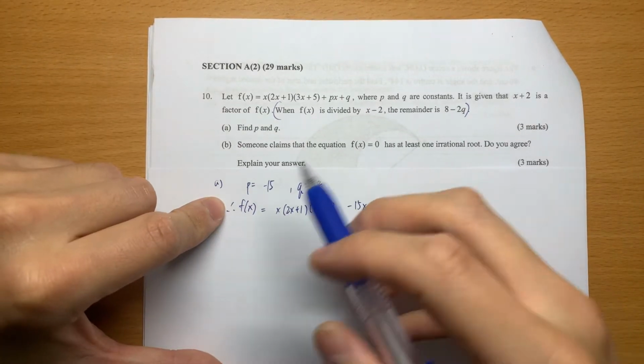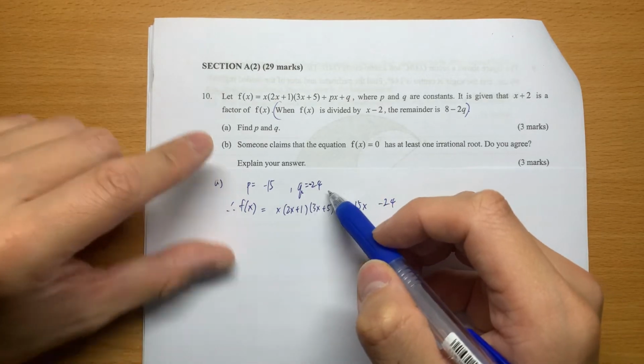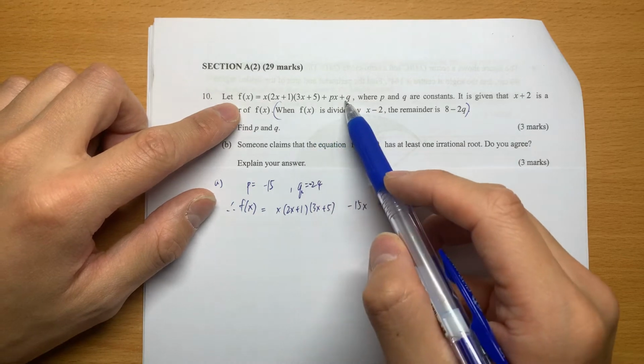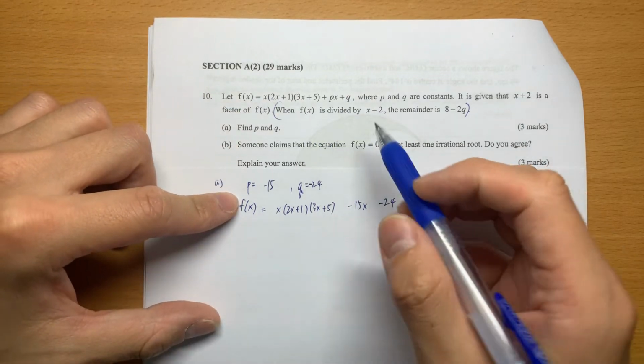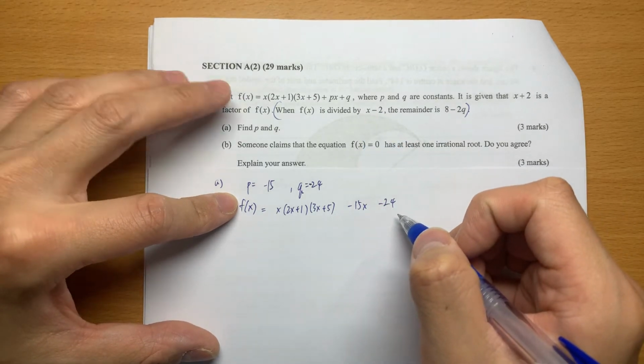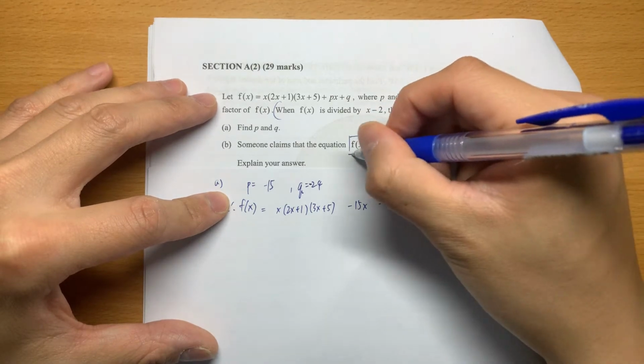In part A, we already know that P is -15 and Q is -24. So the first thing we have to do is we want to know more about f(x) and update the information. Replace P by -15, replace Q by -24. And what is asked is to solve this one.